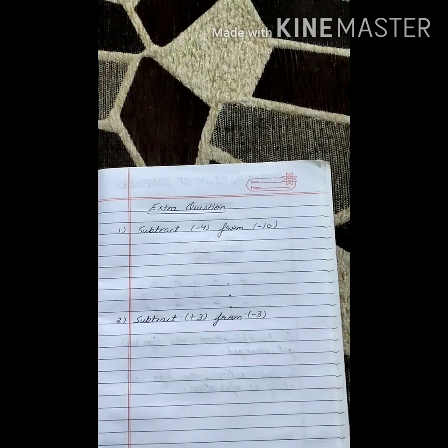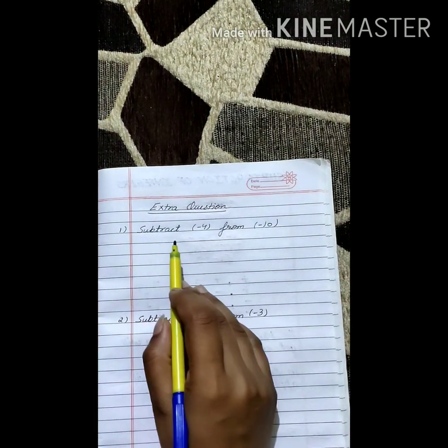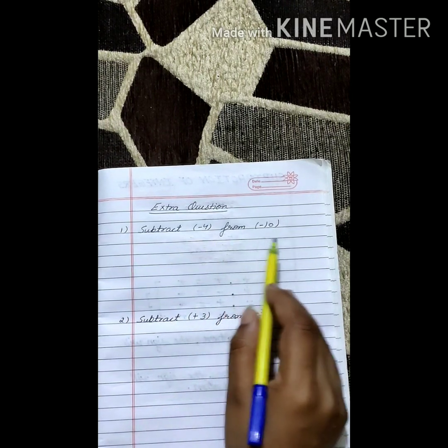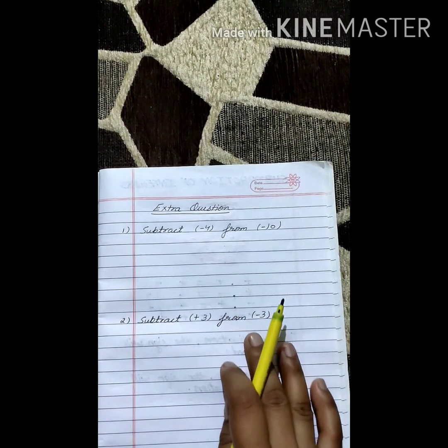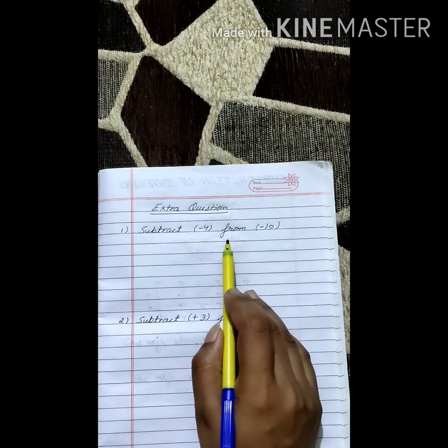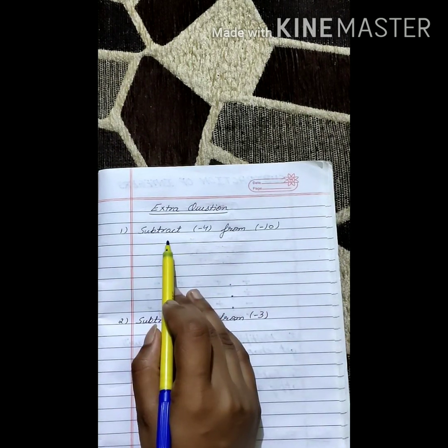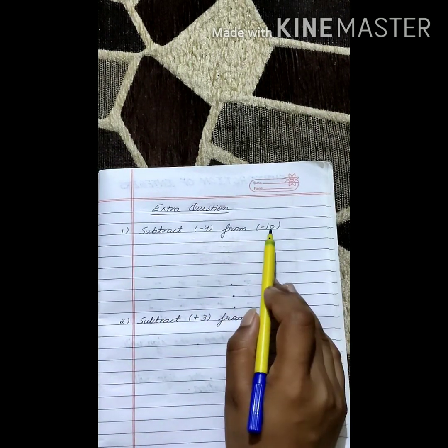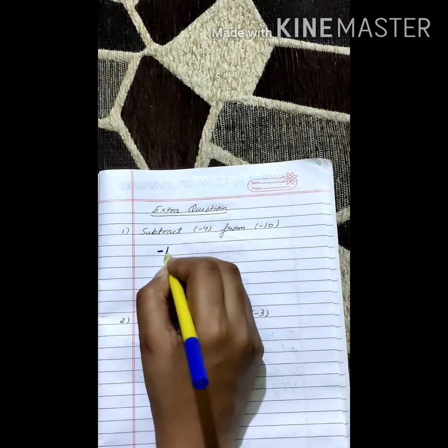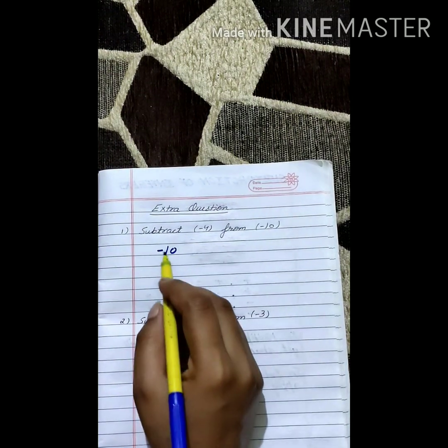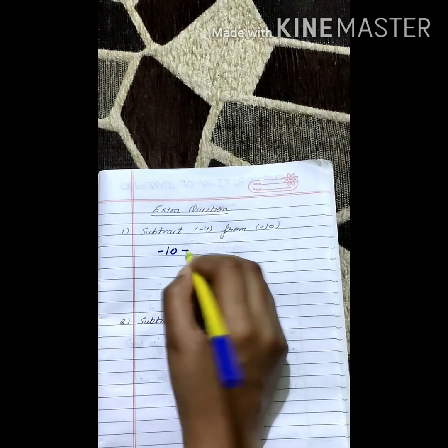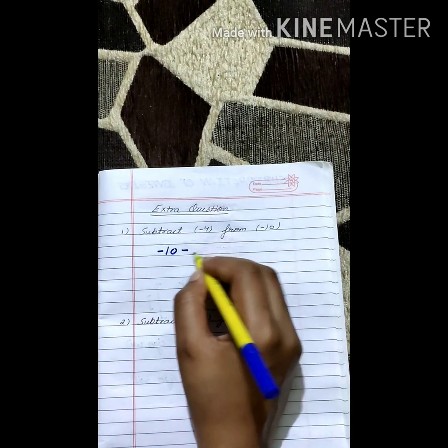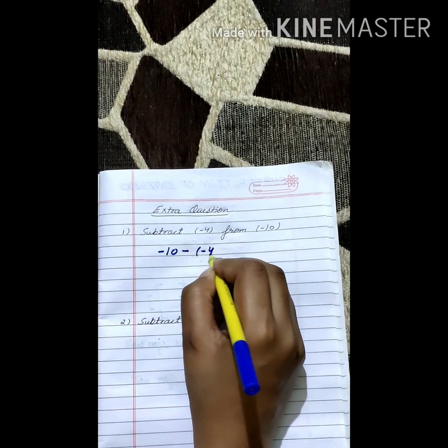Children, let's see these 2 more questions. First question. Subtract minus 4 from minus 10. As you have studied in your previous class, if "from" is given and we have to subtract these terms, firstly we will write the second term. So we will write minus 10, then we have to subtract, so we will write the subtraction sign, and then we will write the first term like this.